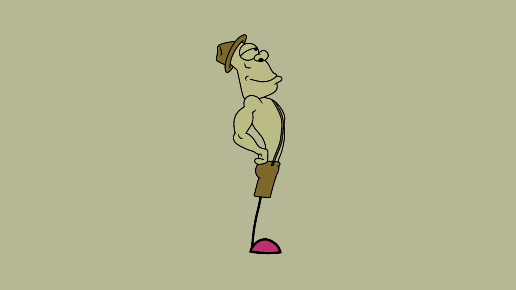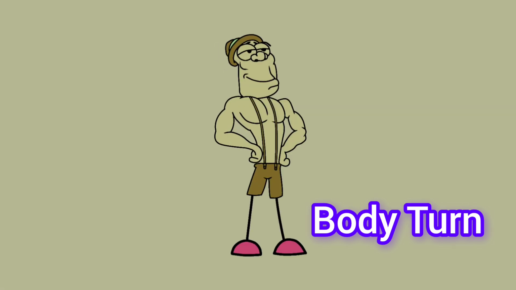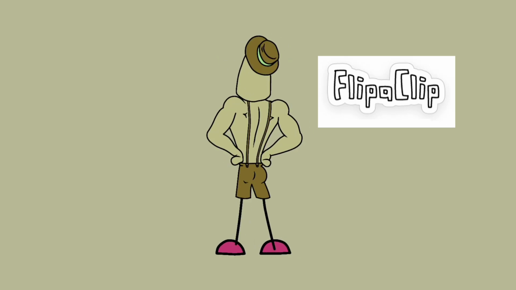Hello guys, I want to show you how to do Rico body rotation animation kinds of video with your smartphone, and I'll be using Flipaclip app for this tutorial.